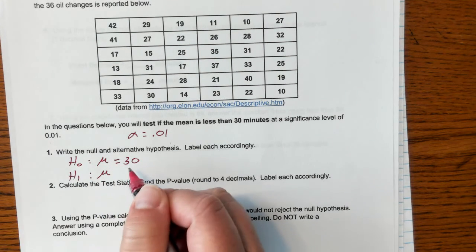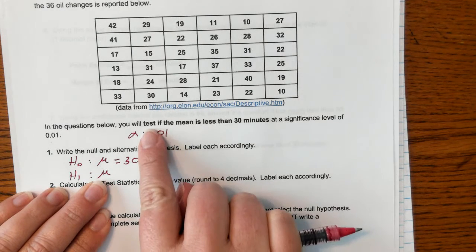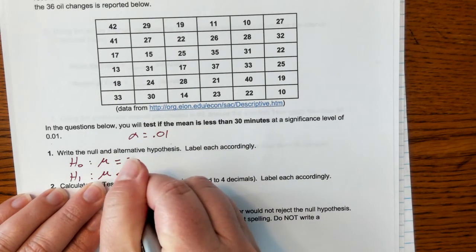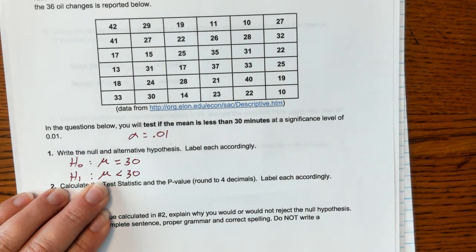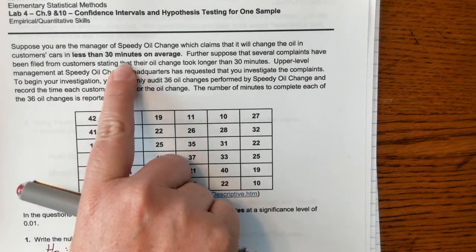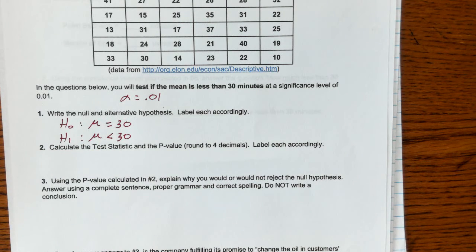So mu equals 30. And then our alternative, our claim, it says we are testing that the mean is less than 30. So mu is less than 30. Now, I would point out that that matches the claim. Remember, the advertisement says, hey, the average is less than 30. That's what you're claiming. So that is going to be your alternative hypothesis, that mu is less than 30.